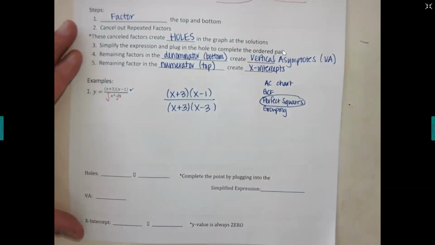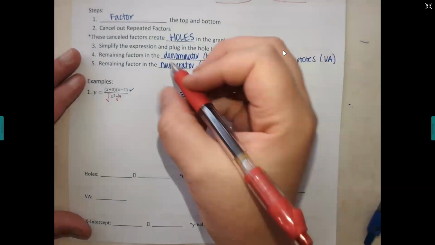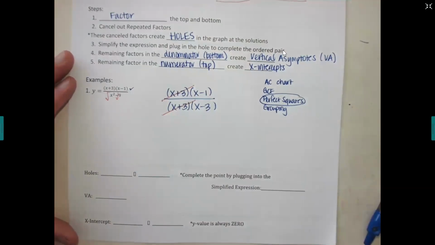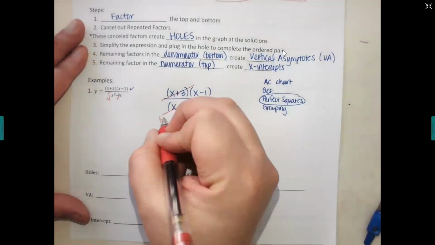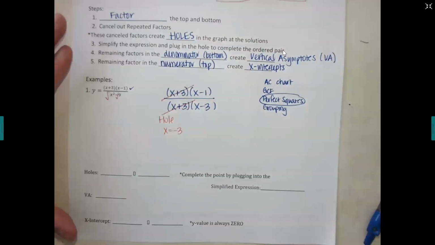Then from there, look at your rules. We're going to factor. Check, we did it. We're going to cancel out repeated factors. Those create holes. What x? Sorry, we're crossing out x plus 3. So what will the x equals be? -3. Very good. So I'm going to put there's a hole at x equals -3.